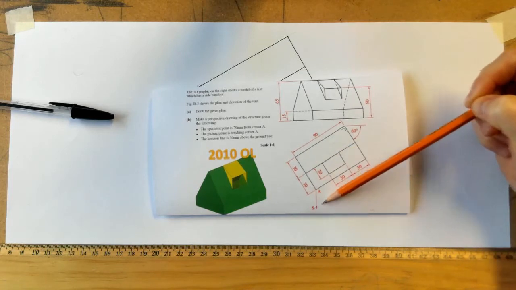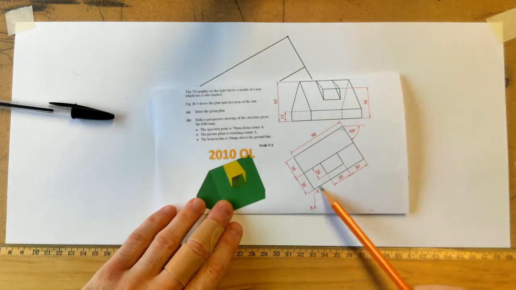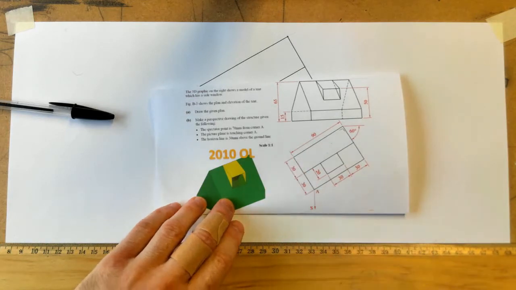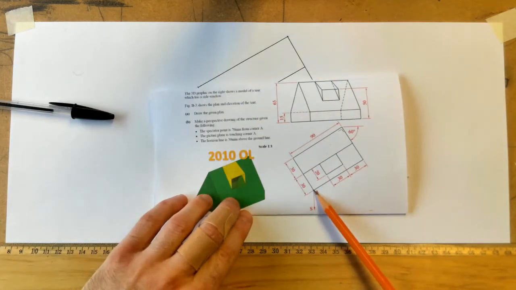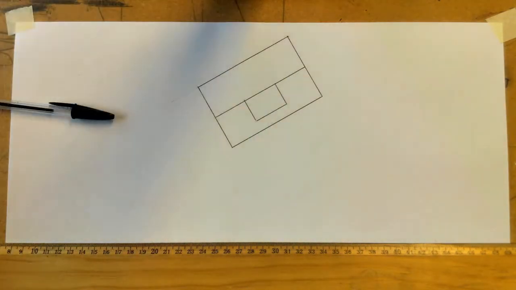So 30 millimeters high is going to dictate where our vanishing points are, which are going to be parallel with our extreme edges going to the right and going to the left, which are going to give us all lines in this direction going to the right and all lines going in this direction to the left. So we'll set that up.